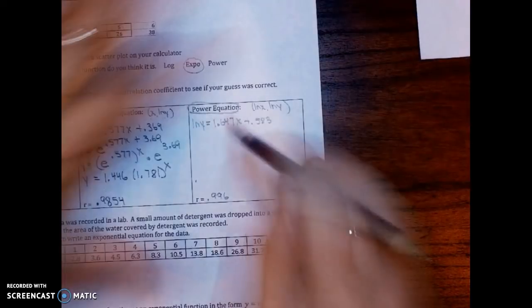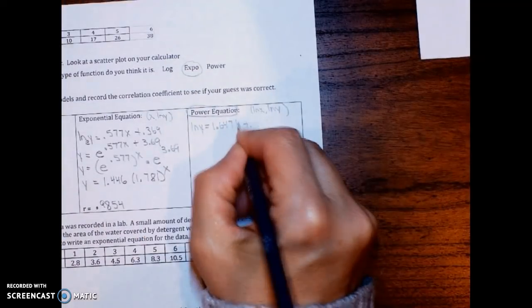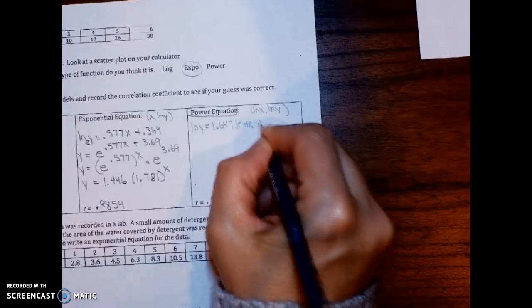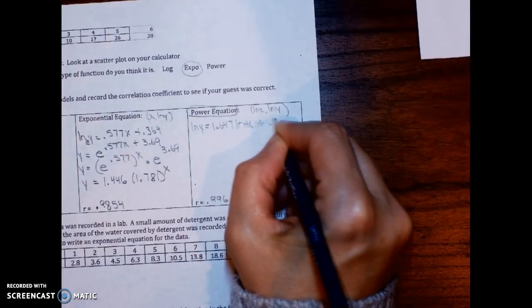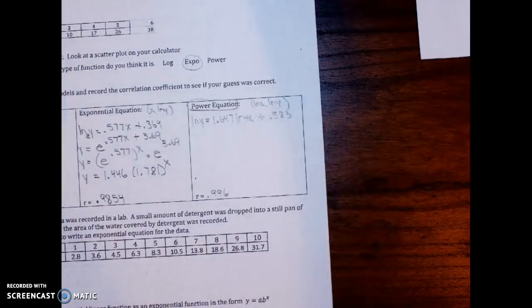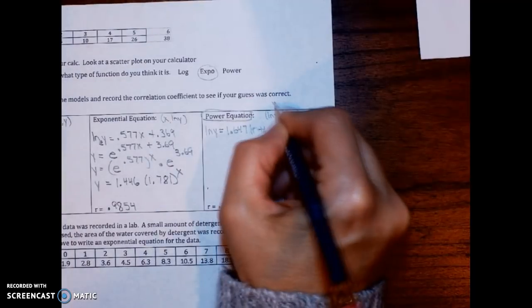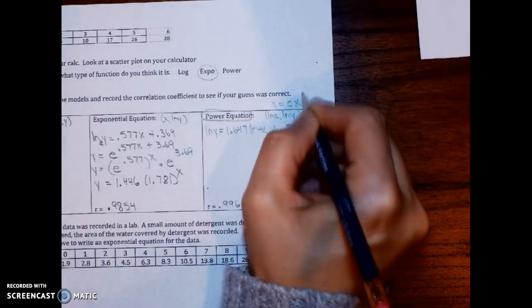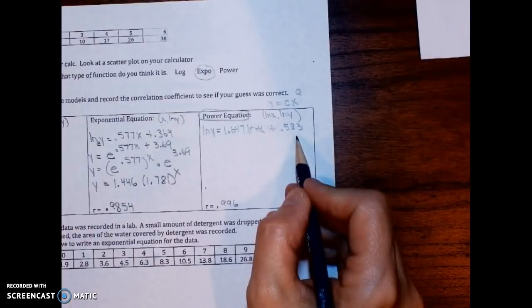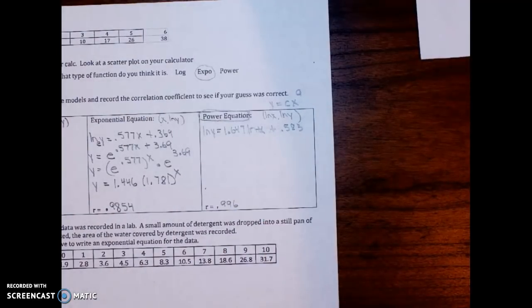One thing I goofed on here. In this case, this is not x. Remember, we took the natural log of x, and that was plus 0.583. Now, if you look at the function for a power function, it's y equals cx to the a. That means I should be able to transform that equation into that power function. So we're going to do that next.